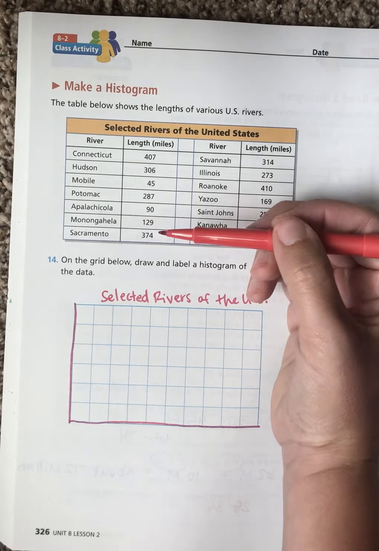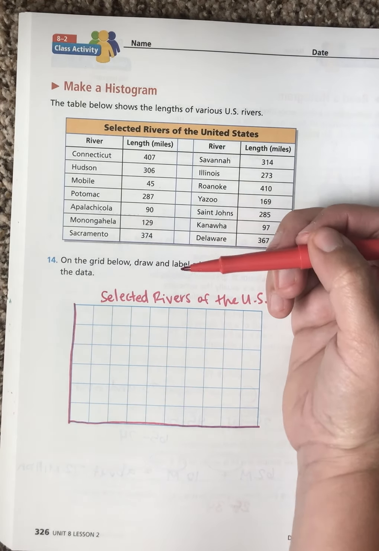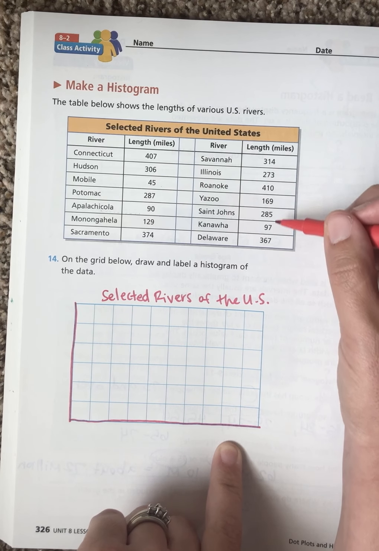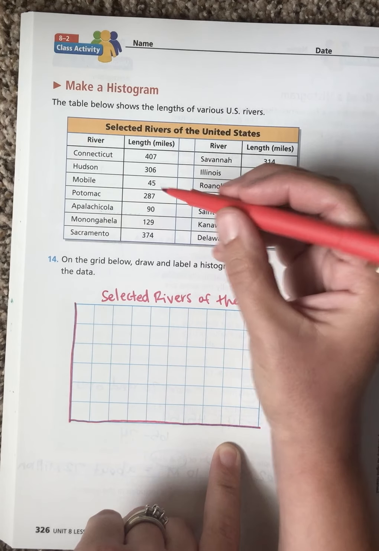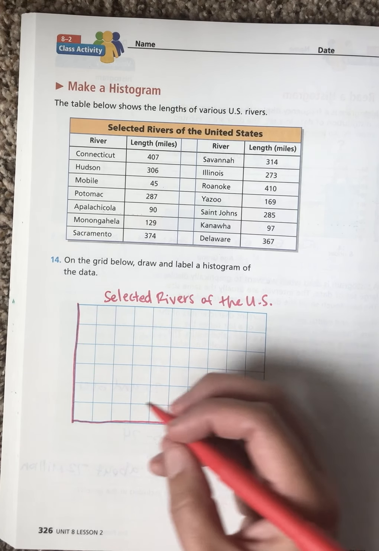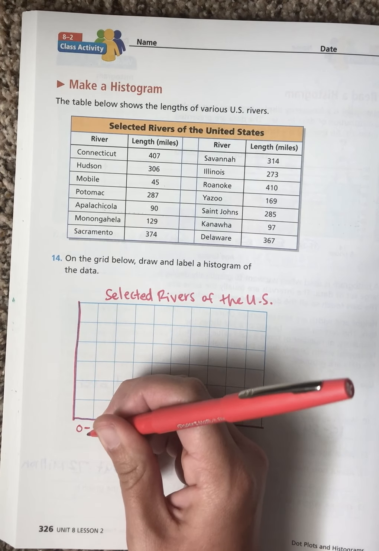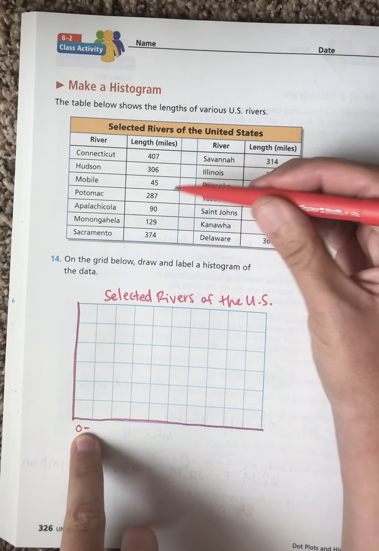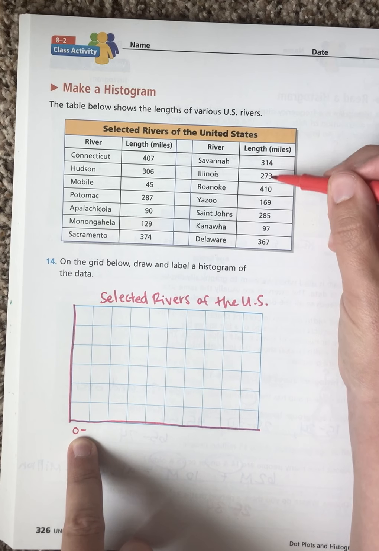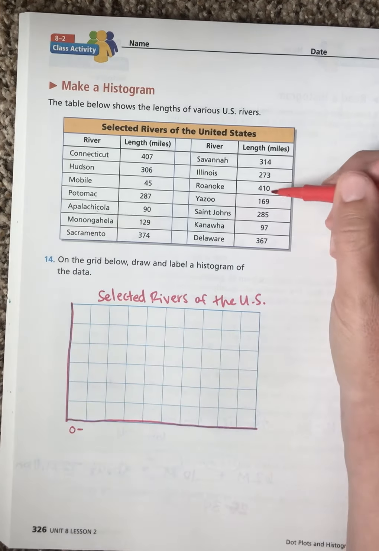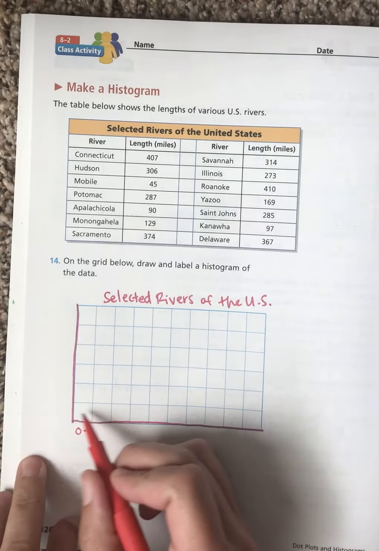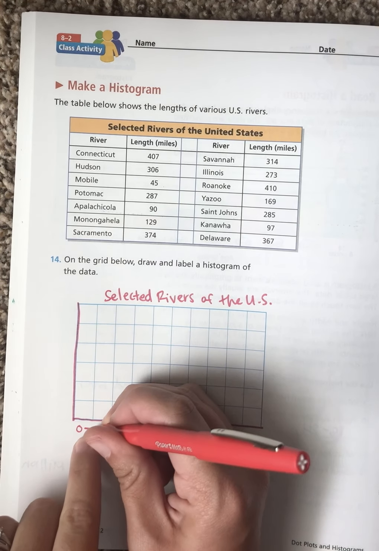And I need to come up with miles. So my scale for miles, I think the smallest one is 0. Well, 0 doesn't exist, but my smallest one, let's see, 45, 90, 97 is going to be 45. So we'll start at maybe 1. So maybe the smallest one can be 0 to how big? Well, maybe let's do, what is our biggest thing here? 407, 410. Our biggest one is a little over 400. So maybe if I think this is 10. 1, 2, 3, 4, 5, 6, 7, 8, 9, 10. That's perfect. So we'll do 0 to 100.